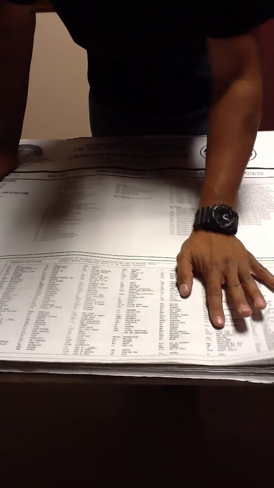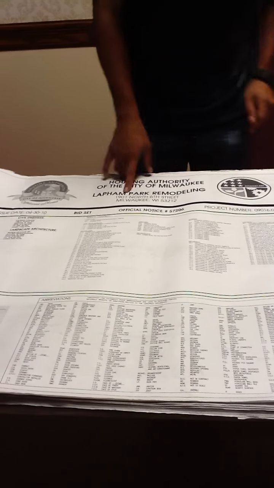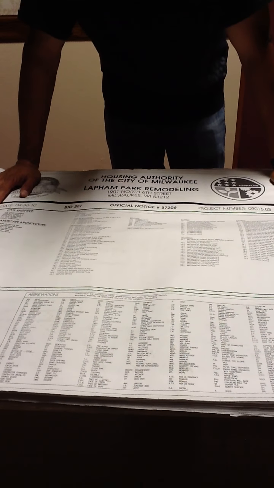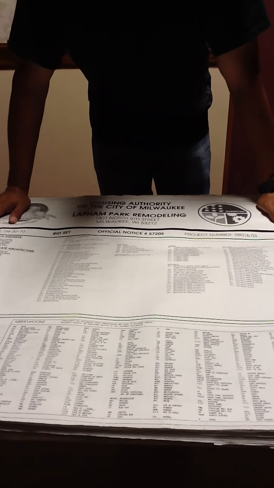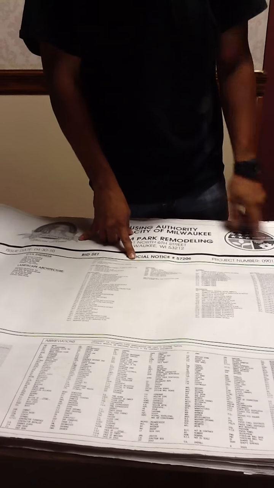It's about an inch thick, you can see, and it contains every component to this building, which is the Lapham Park remodeling project. It's in the city of Milwaukee. It's a project that I worked on. That's why I have the plans. It's the only state-owned assisted living facility in Milwaukee, and it needed to be remodeled, hence the name up here.